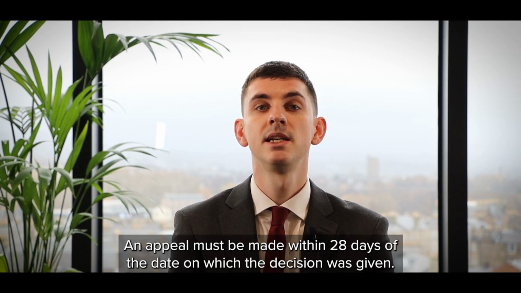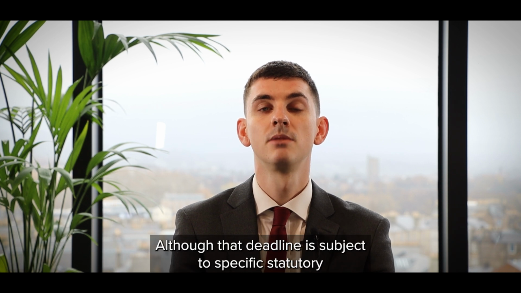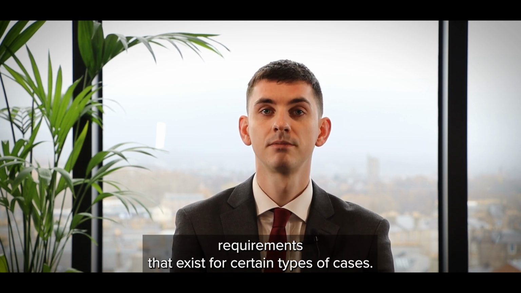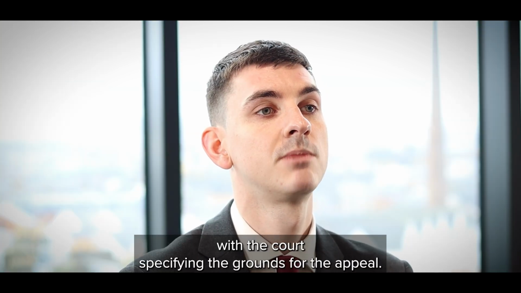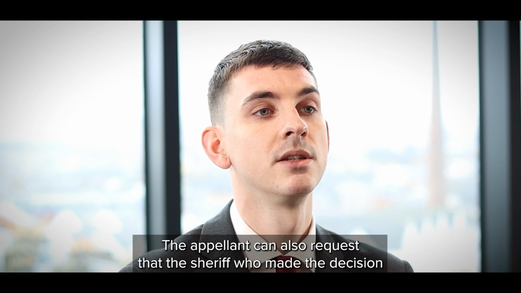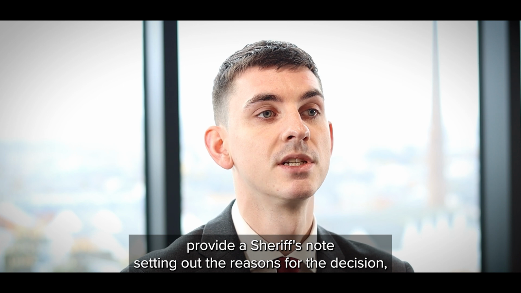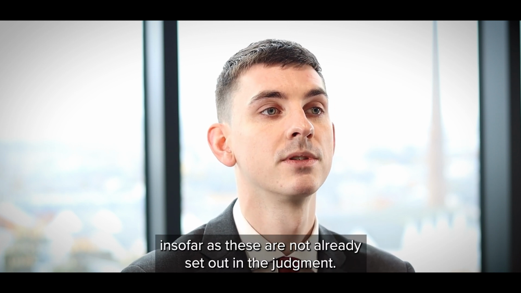appeal. An appeal must be made within 28 days of the date on which the decision was given, although that deadline is subject to specific statutory requirements that exist for certain types of cases. The applicant must lodge an appeal form with the court specifying the grounds for the appeal. The appellant can also request that the Sheriff who made the decision provide a Sheriff's note, setting out the reasons for the decision, insofar as these are not already set out in the judgment.